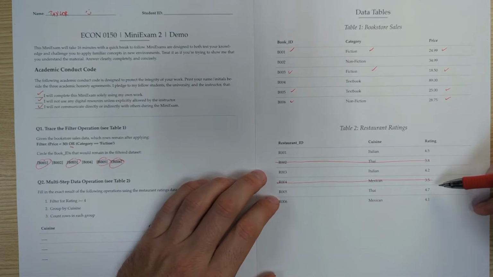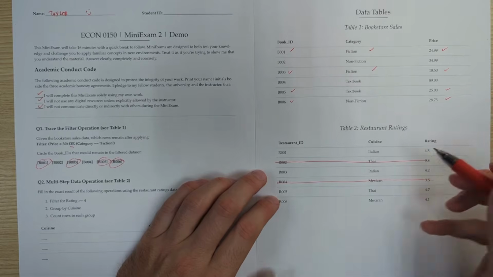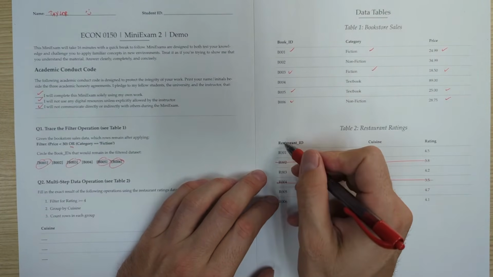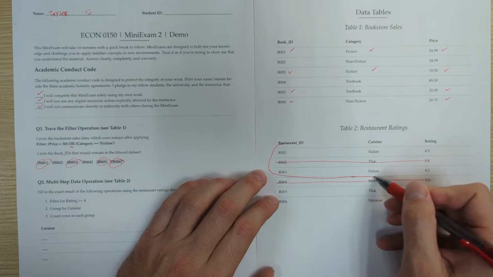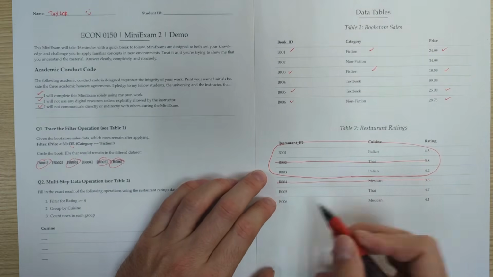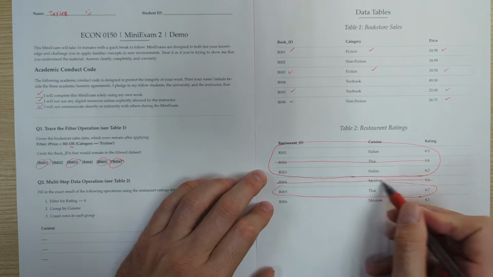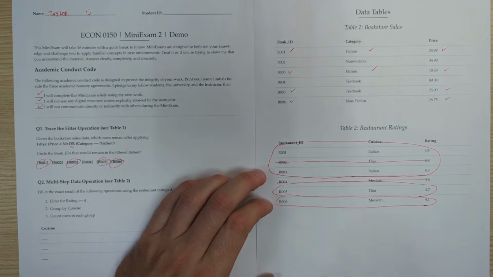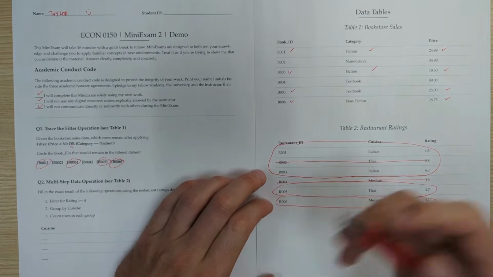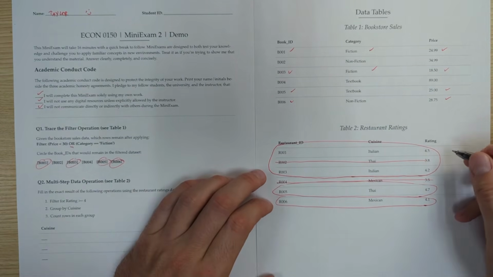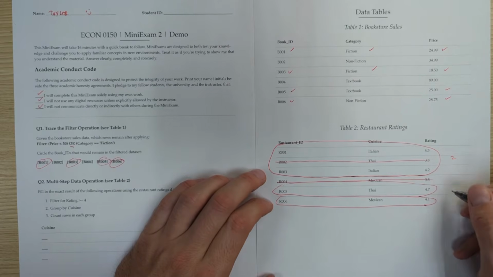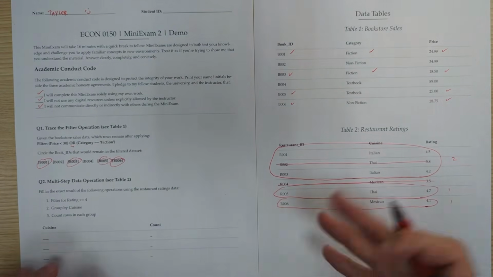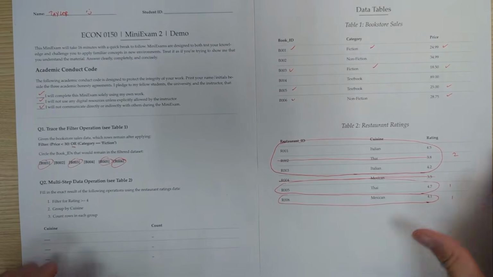Then the second is to group by cuisine. So maybe I'll just put a circle around each of the remaining ones. So these are our groups. And then we're just going to go through and count up each of the rows. So this is 2, this is 1, this is 1. Okay, and this is exactly what your computer would do in this situation.